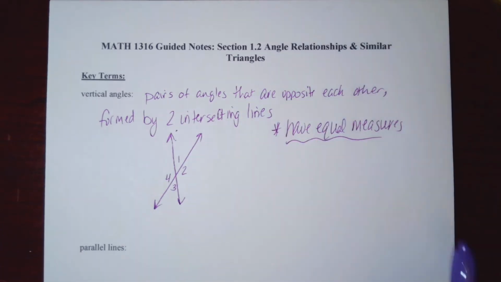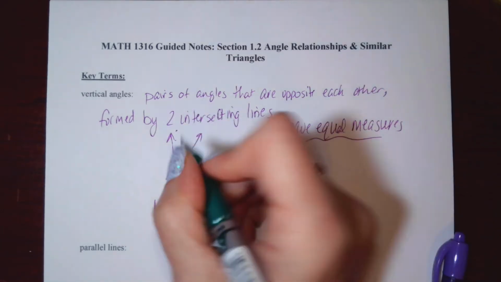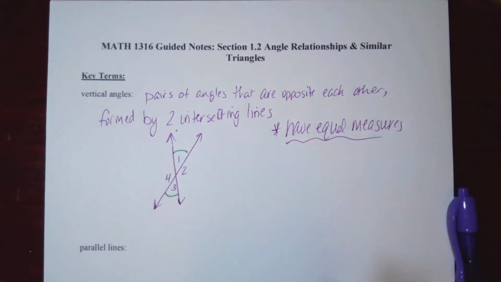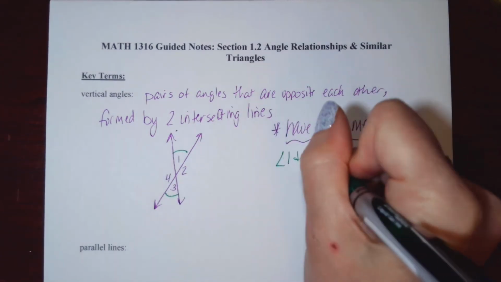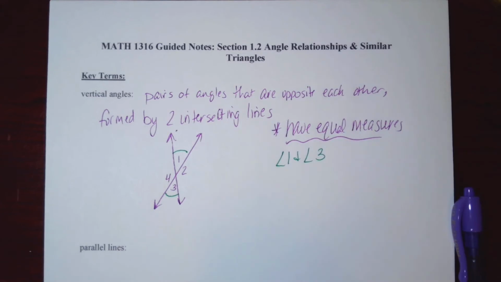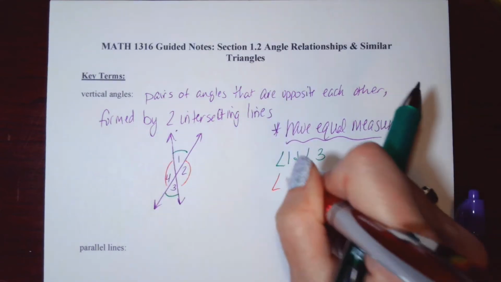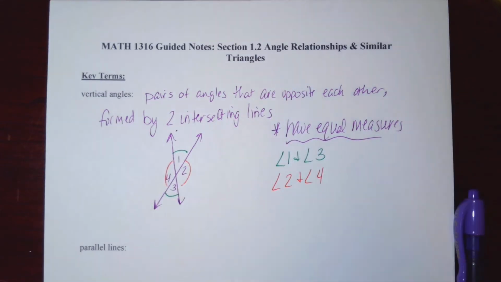Now visually it ought to be pretty evident that angles 1 and 3 are vertical angles with the same measure. And then I've got angles 2 and 4 that are opposite each other, so they are vertically across from each other, and visually you can tell they have the same measure.